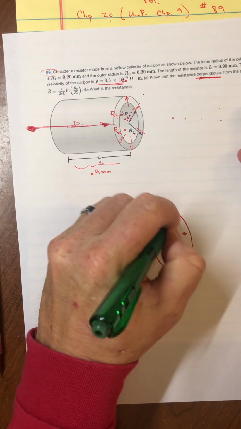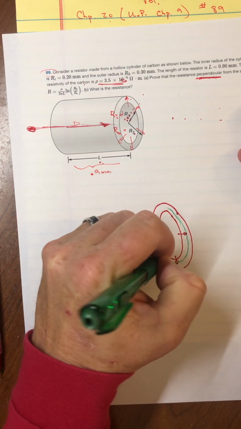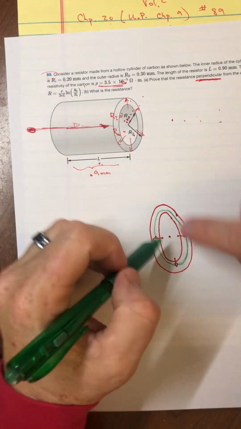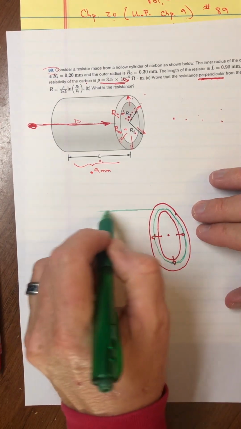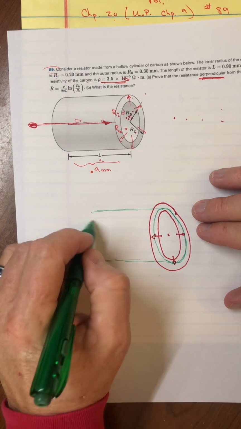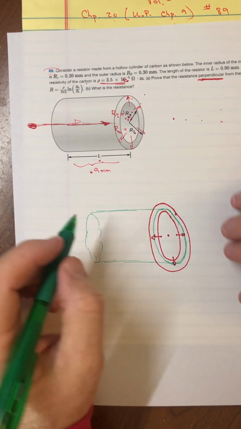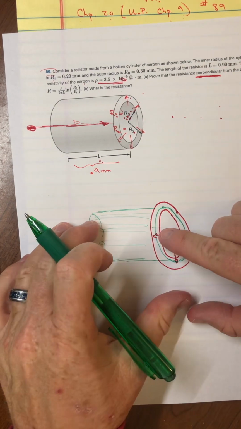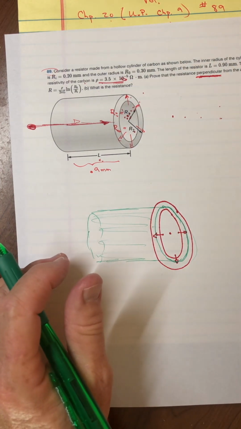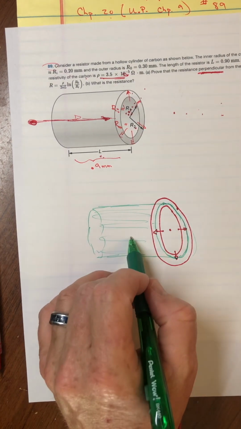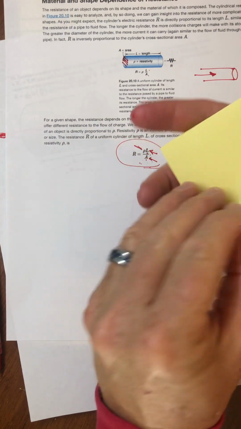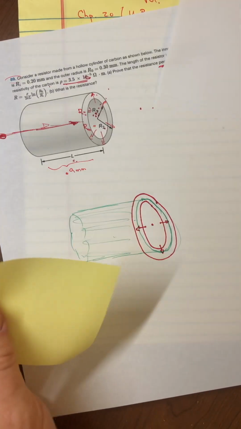If I put this in green, and of course I just drew the end, but this green piece would extend out. And so the surface area of this green cylinder is perpendicular to the current. And so the area of this cylinder is what goes here. In fact, maybe I'll use my Post-it note again here.